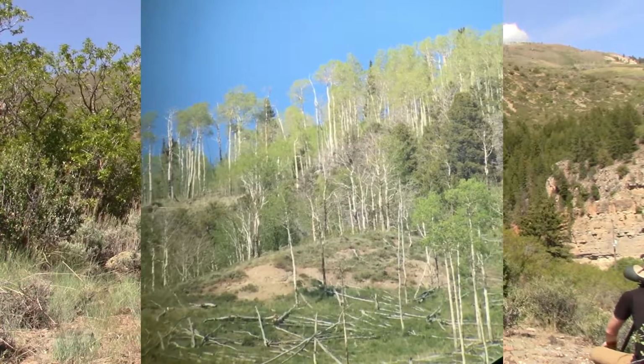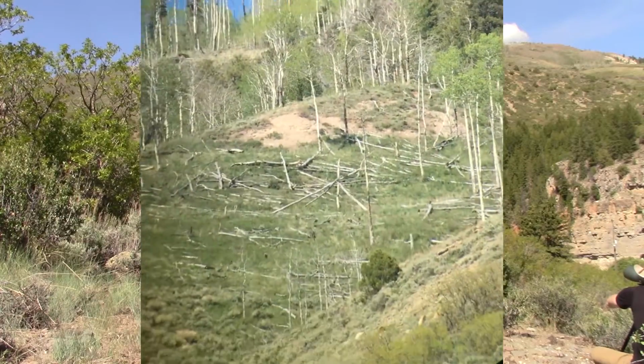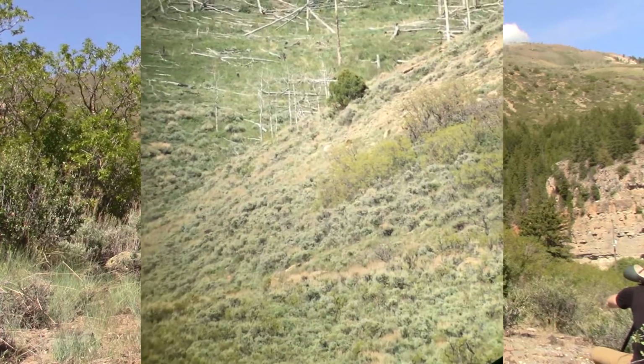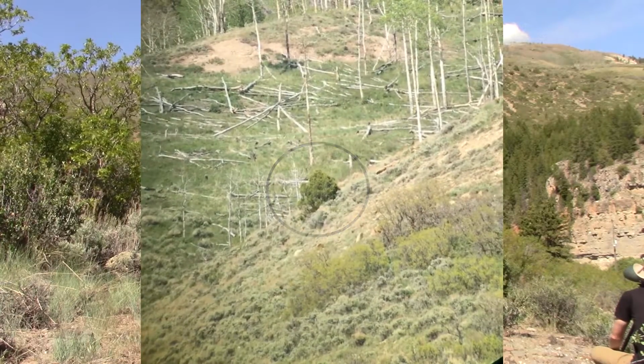And then you're going to work straight back to us, and there's one lone juniper out in the middle of some sagebrush. Yep. Okay.